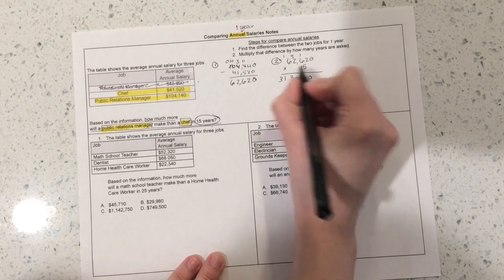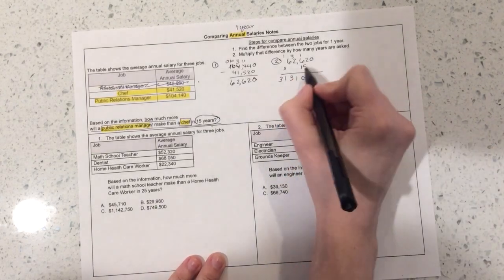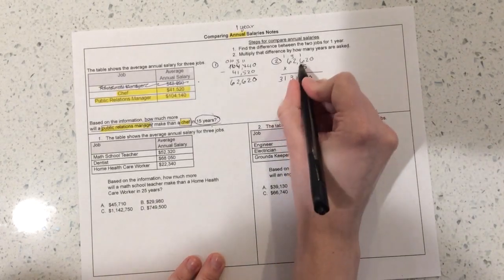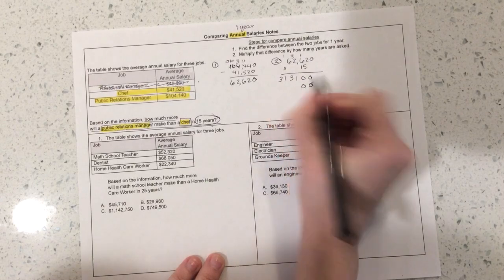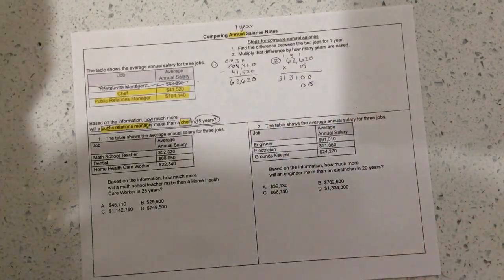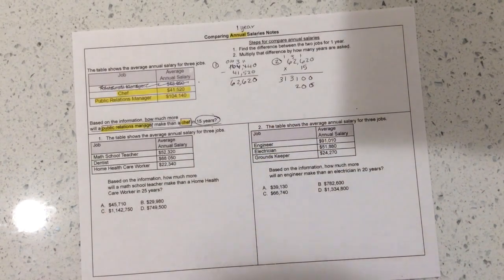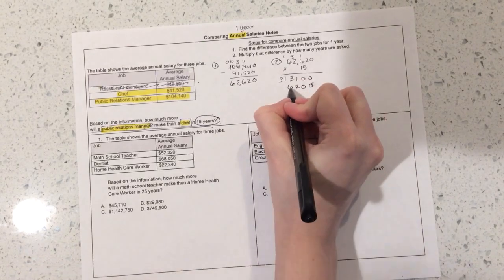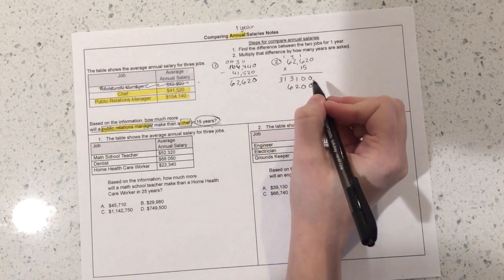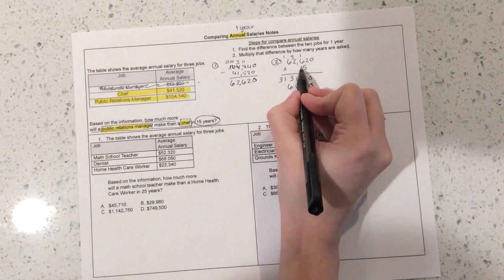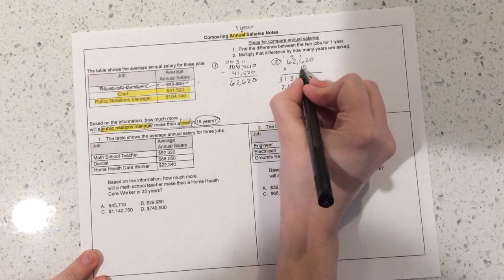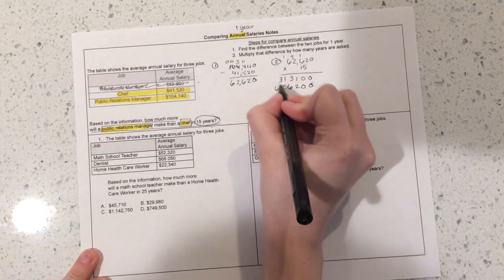I'm going to save a space because now I want to start in the tens place. 1 times 0 is 0. 2 times 1 is 2. 6 times 1 is 6. 1 times 2 is 2, and 1 times 6 is 6.